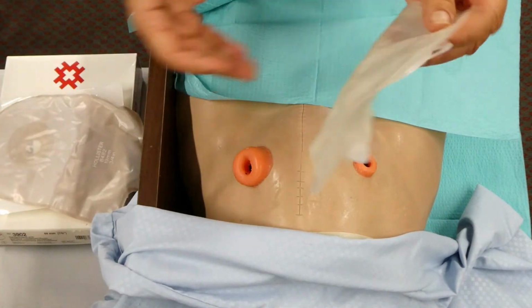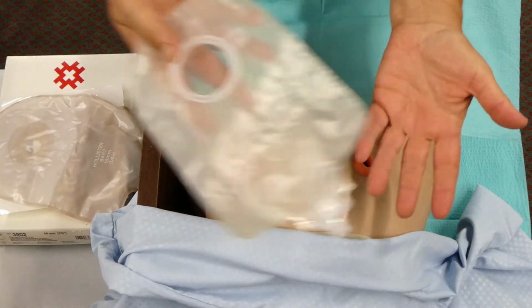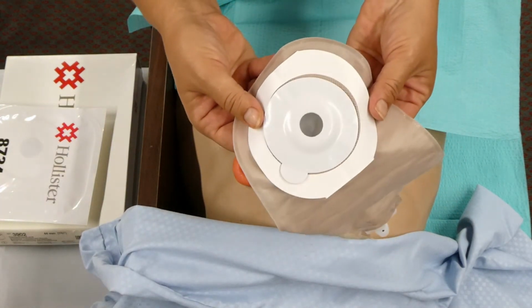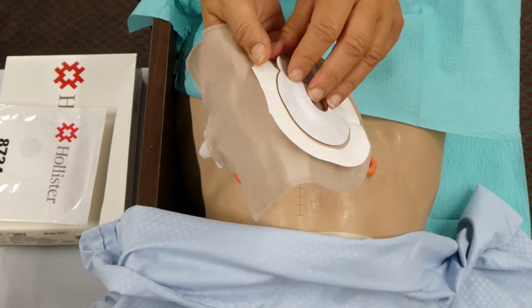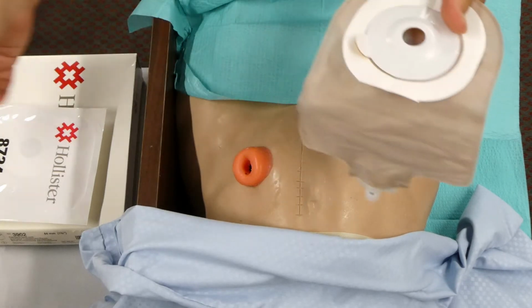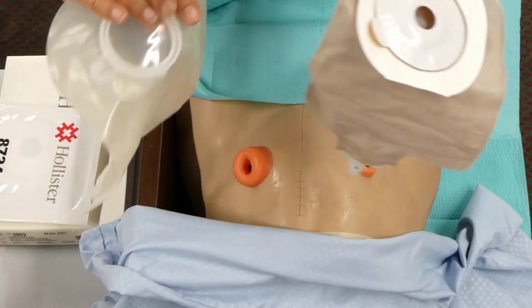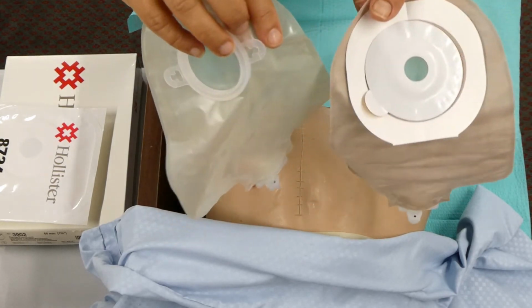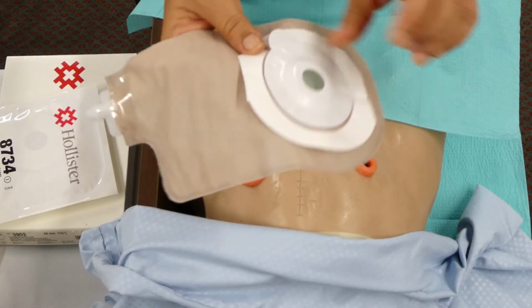Many different sizes, many different brands, different styles. Each resident will have their own, and you can't use one style for another resident. They're all very individual for the size and the type of ostomy they have.